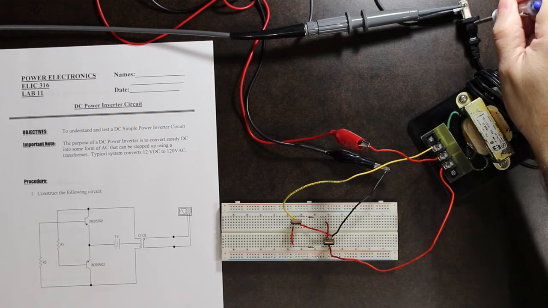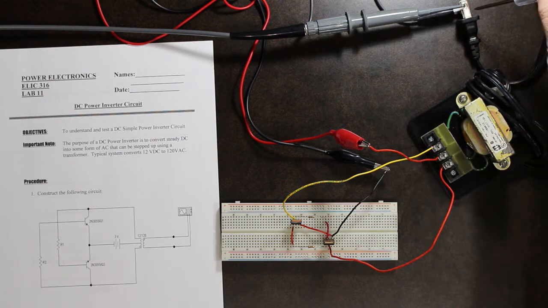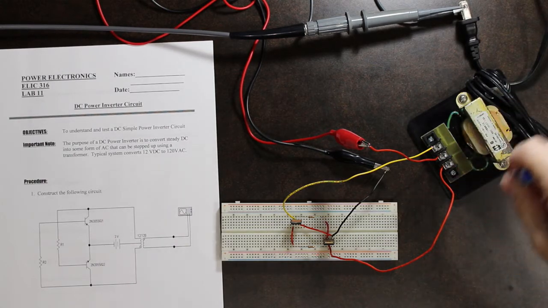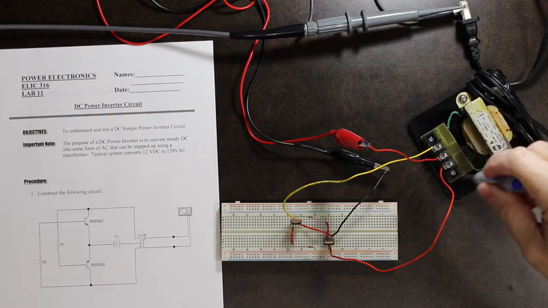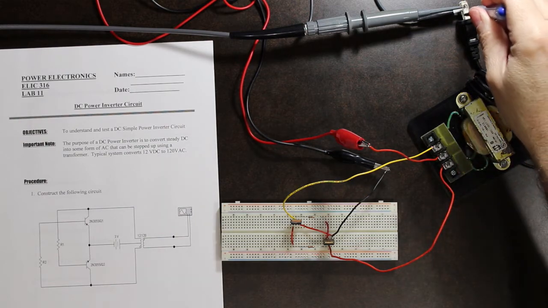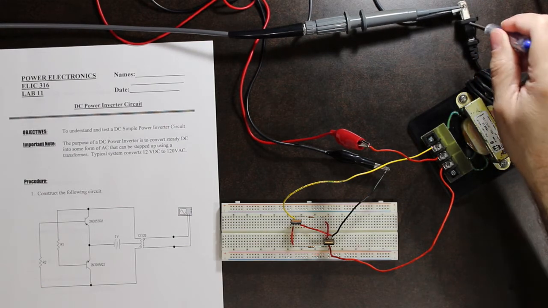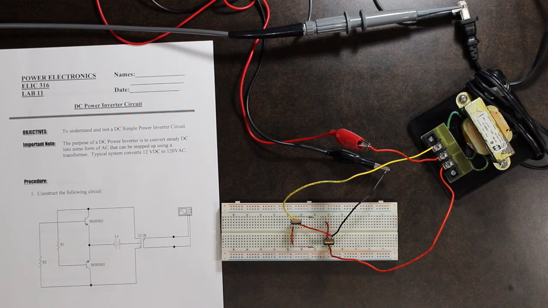Do not plug this into the wall. This is the output in our example. The AC plug on this side of the transformer is going to be our output, and you'll see I've got my scope probe connected up to that.